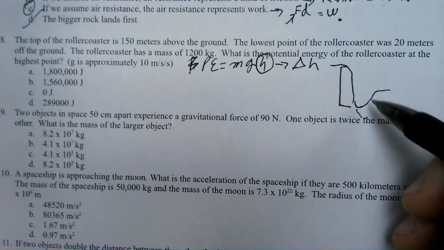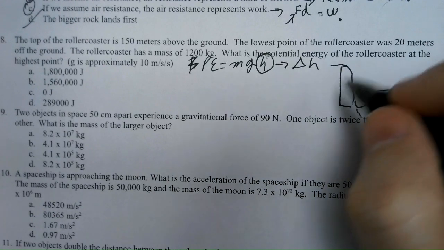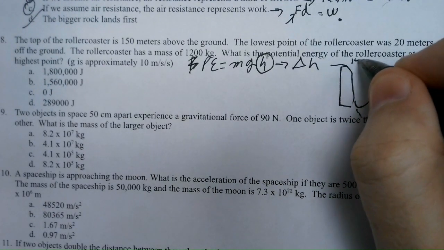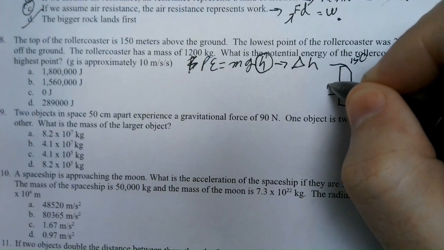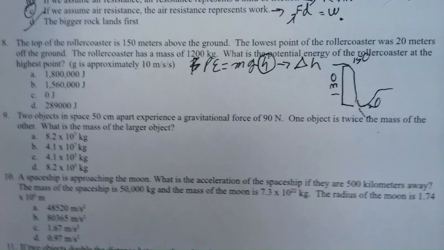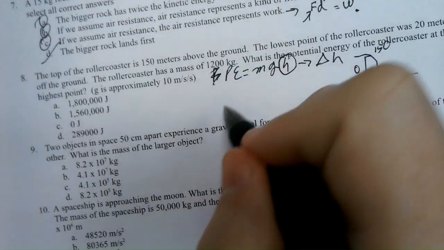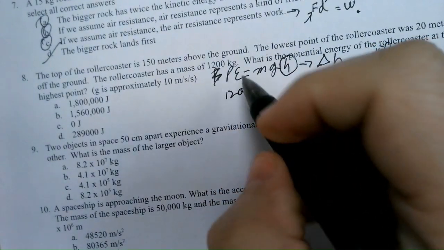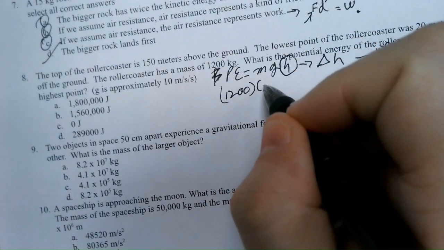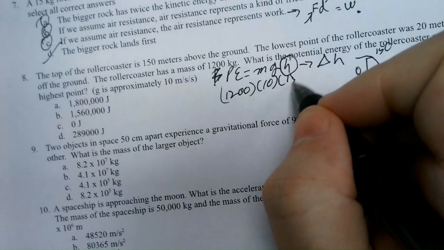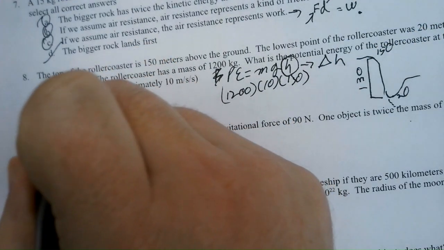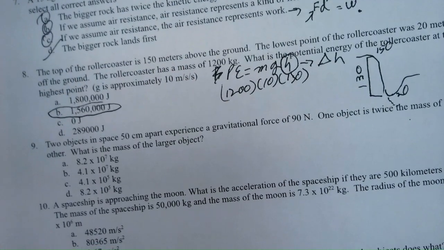It is just this change in height. And so this is going to be 150 minus 20. This change in height is going to be 130. So we put that into our equation. The mass is 1,200 times approximately 10 due to gravity times 130, and we are going to get this value.